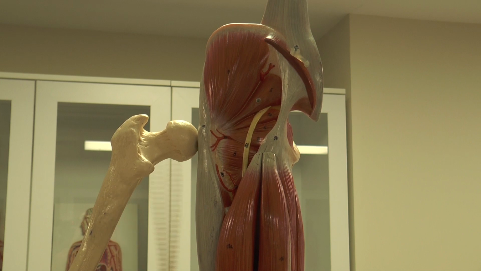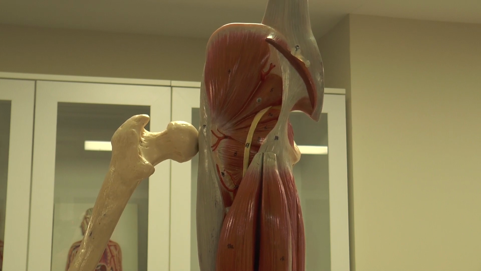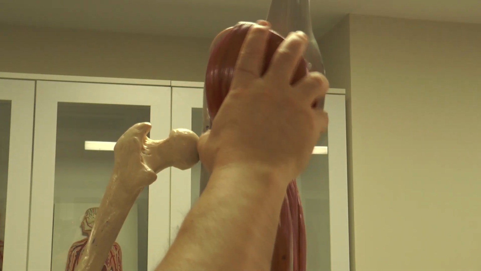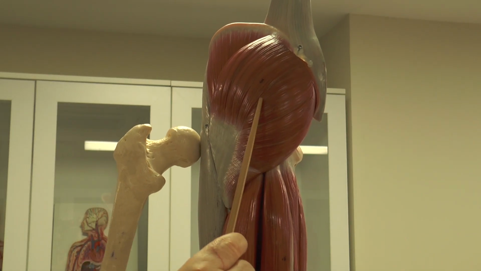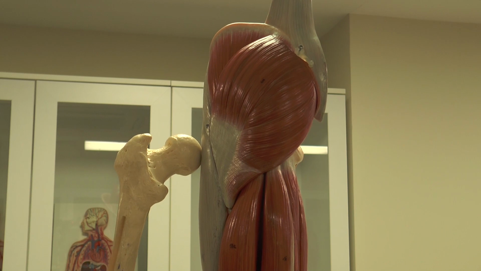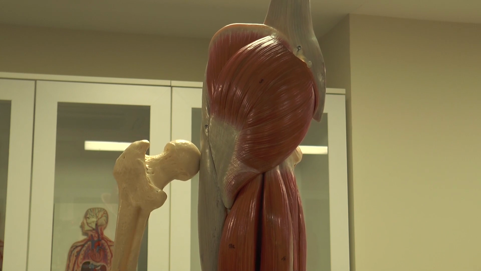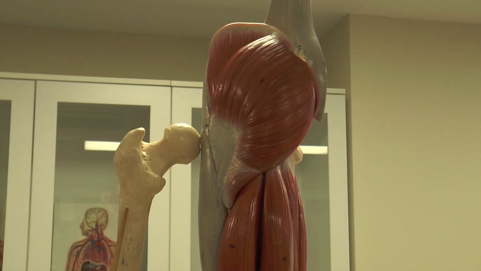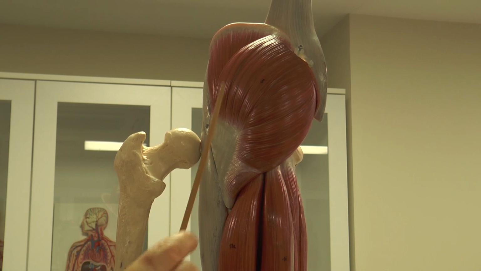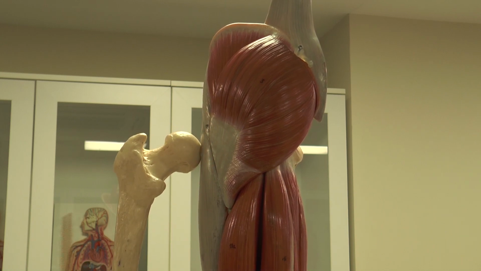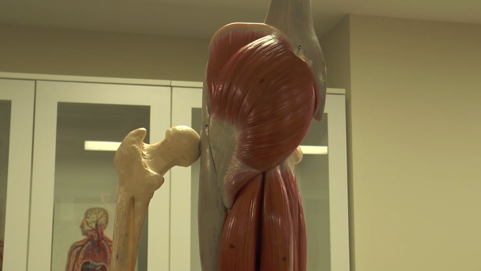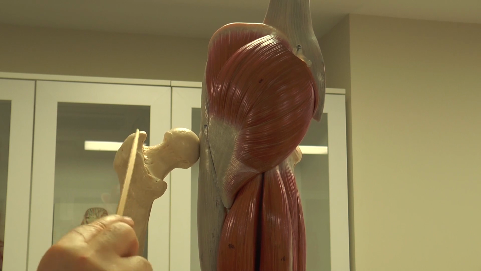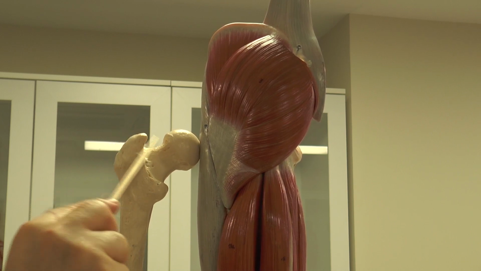Okay, so the gluteus maximus, which is this muscle here, attaches to this area here. This is the gluteal tuberosity. When the gluteus maximus pulls this area, it extends the femur. It does this motion here. So this is the gluteal tuberosity, and this is the greater trochanter.